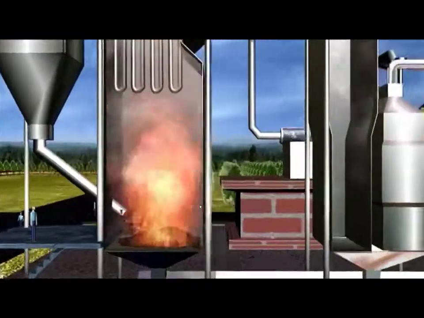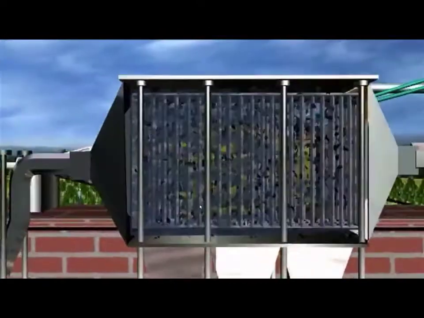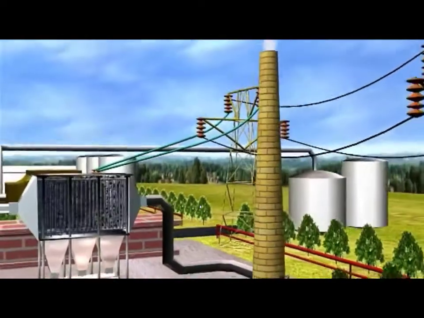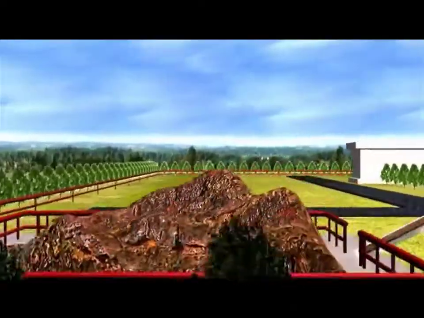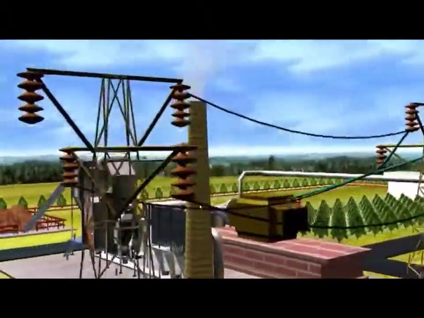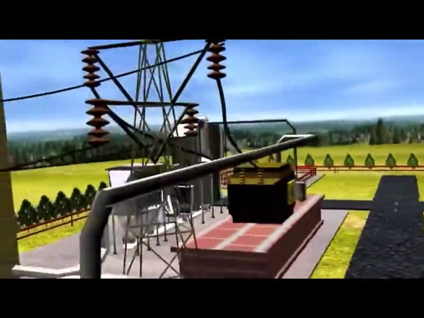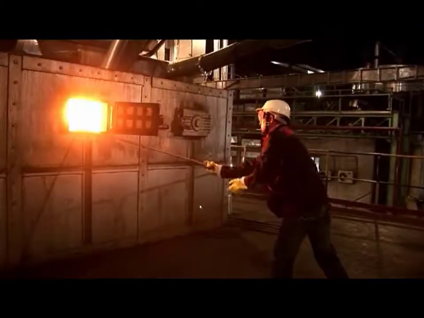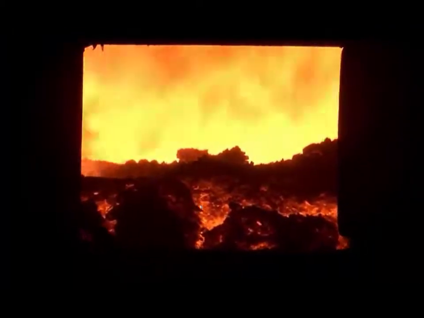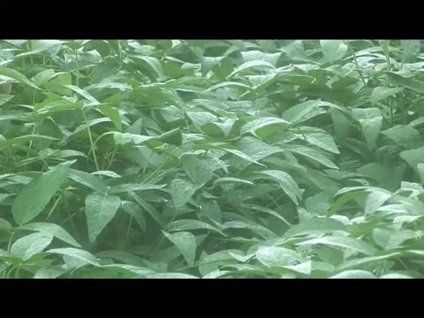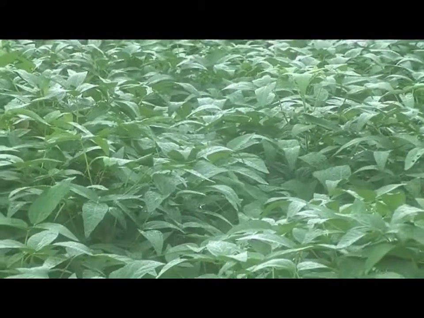The flue gas generated during the combustion is treated in an electrostatic precipitator. The flue gas emission to the atmosphere is in full compliance with environmental standards. The combustion of biomass is CO2 neutral. The amount of carbon dioxide released during the burning process is the same as was captured in the crop's photosynthesis.